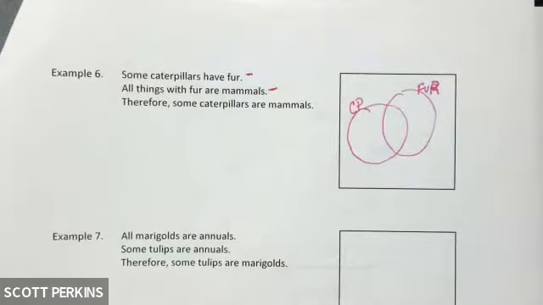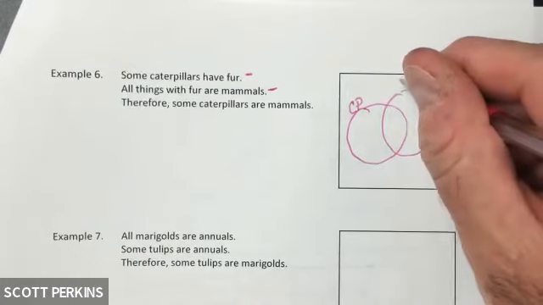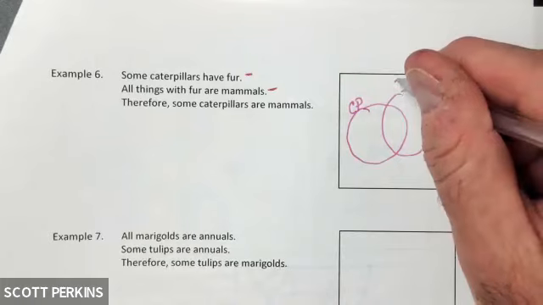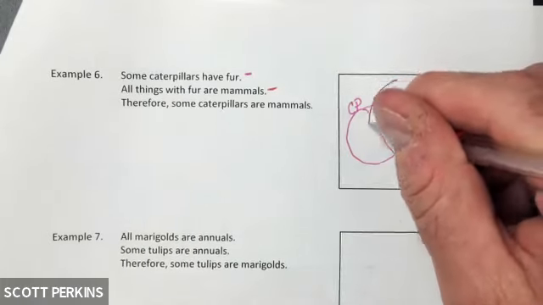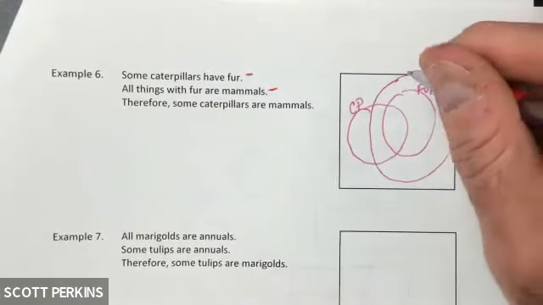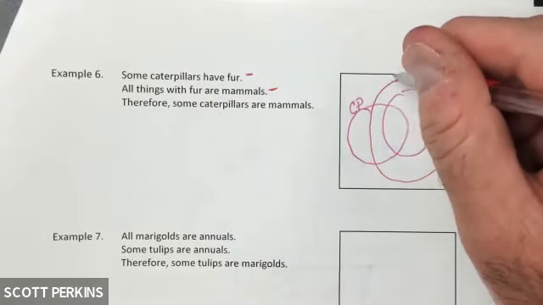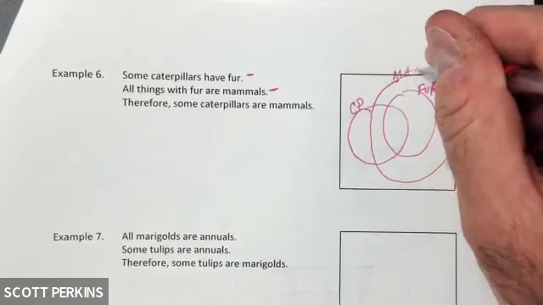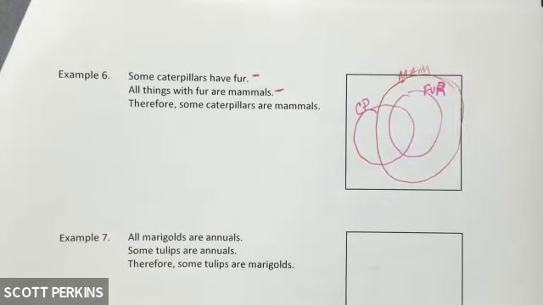And what is that mammal circle going to go around? The fur circle. It could go around both. It doesn't have to go through both. I'm just going to draw it like this, but if you drew it all the way around, it's not going to affect anything. So this is my mammal circle. Oops, this pen's out of ink. So there's my mammal circle.